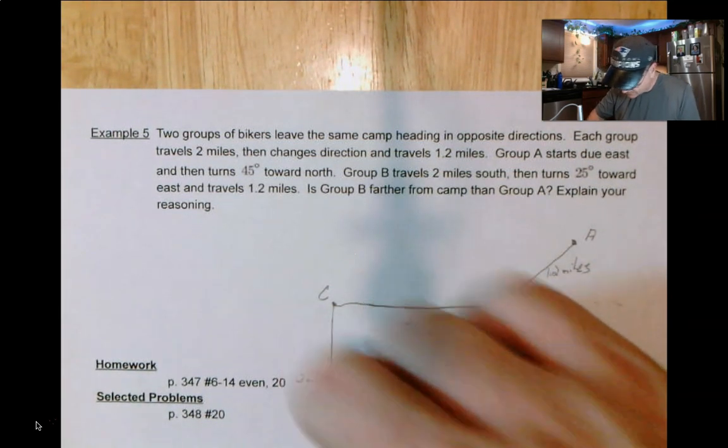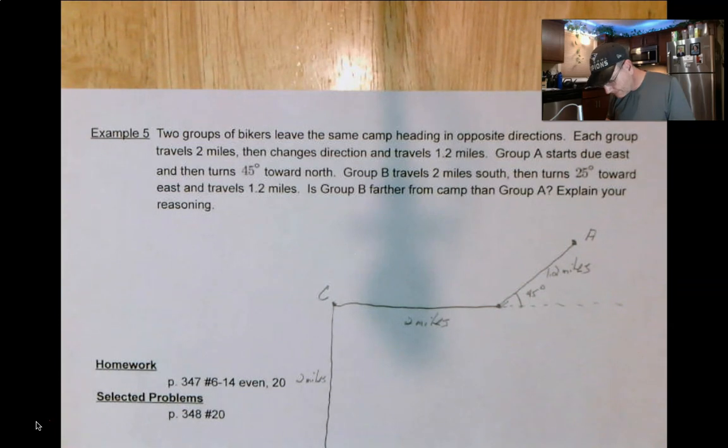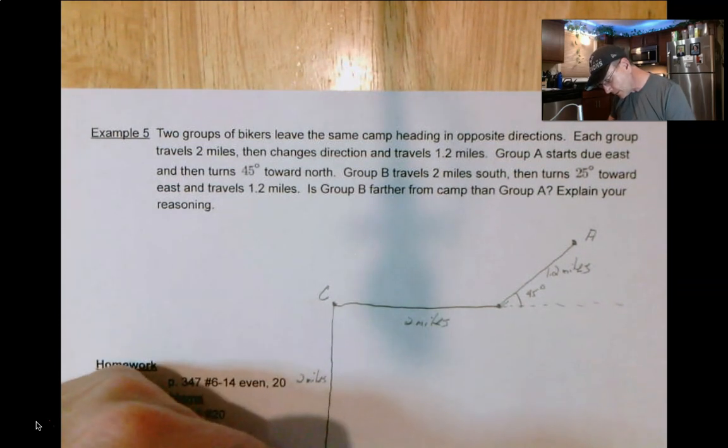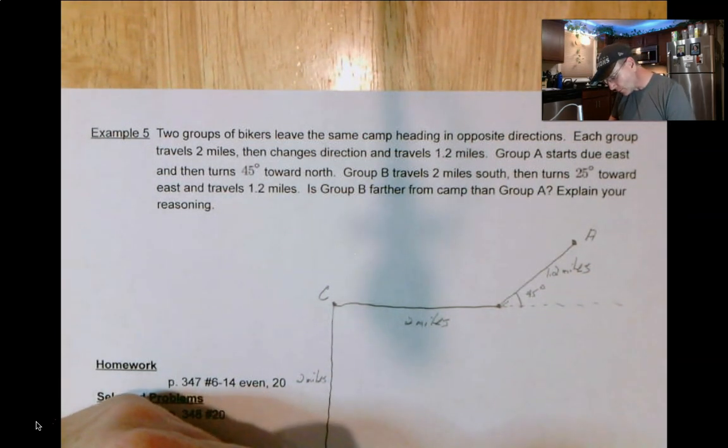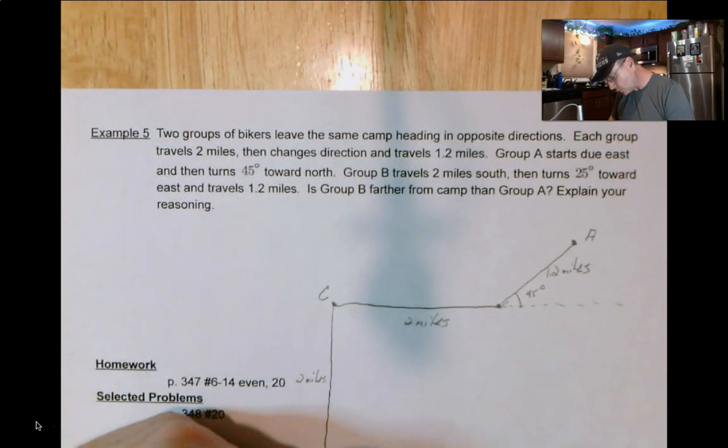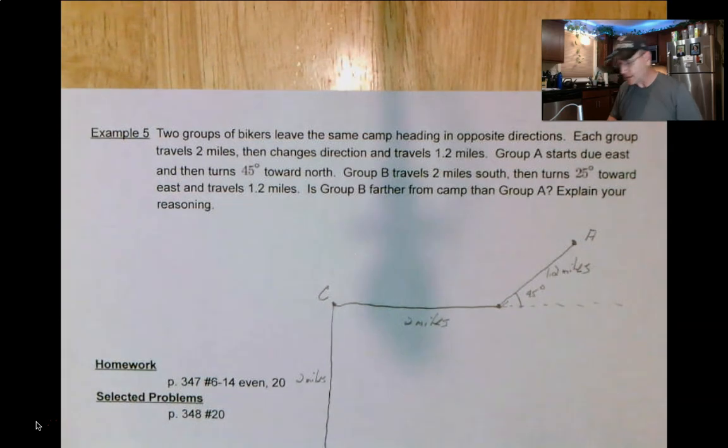And travels, that's pretty close. So we'll say this part here is 25 degrees. This length is again the 1.2 miles. This is where group B is, so we have A, B, and C.